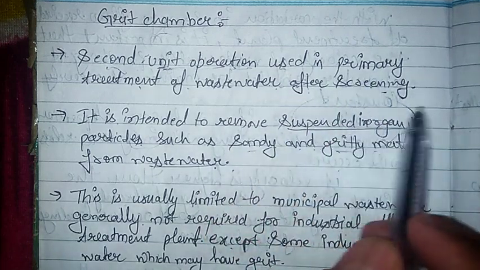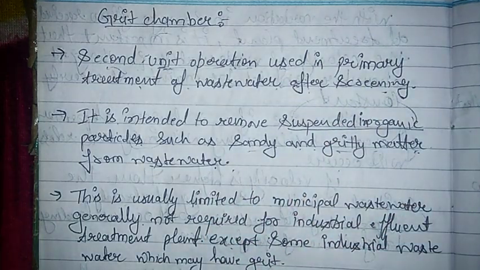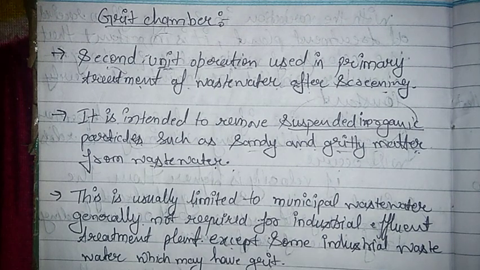The first operation is screening, in which we use bar screens to separate out the bigger materials present in your sewage.